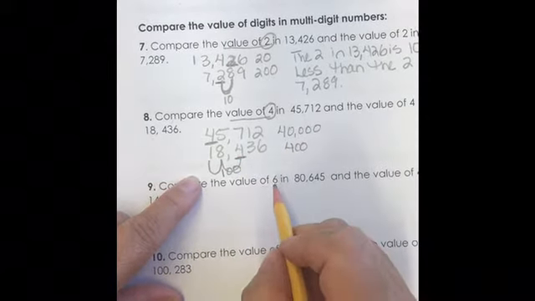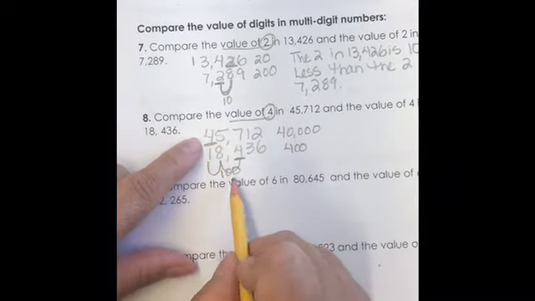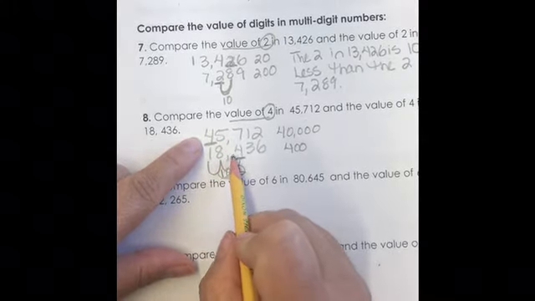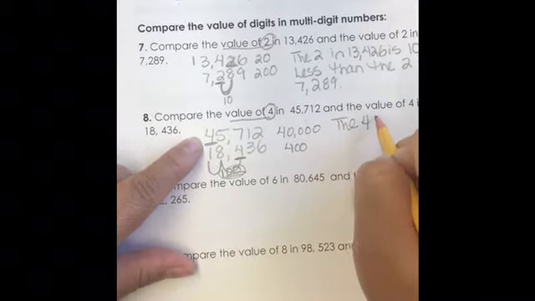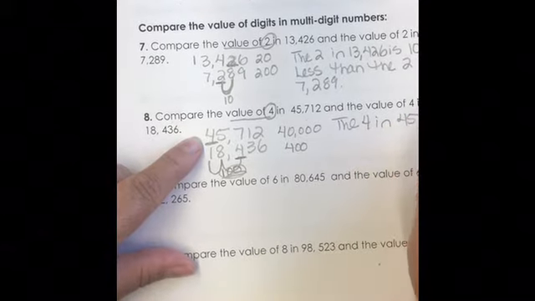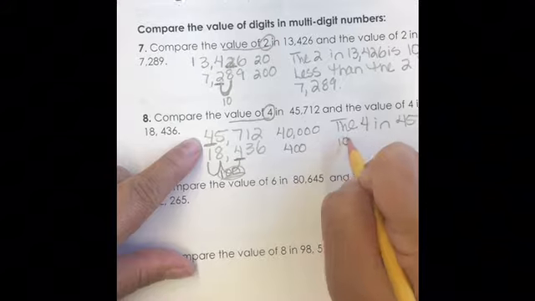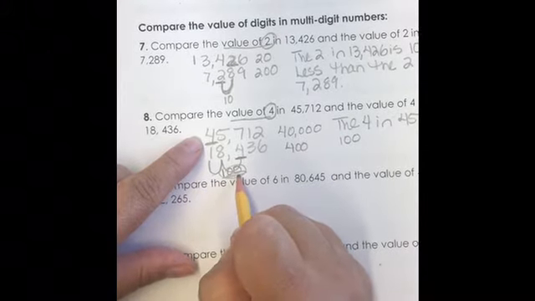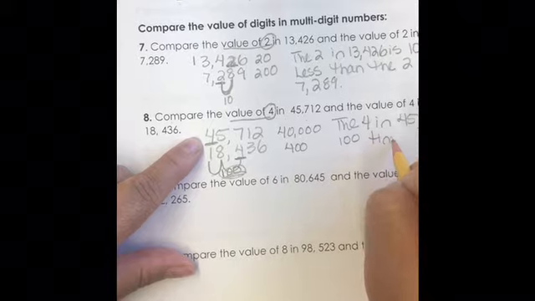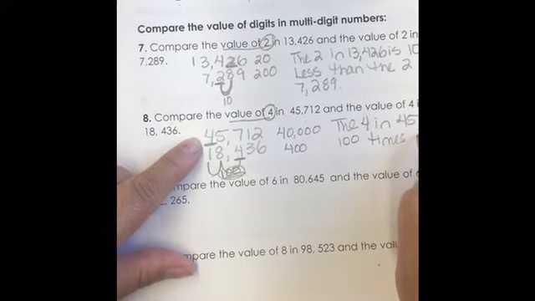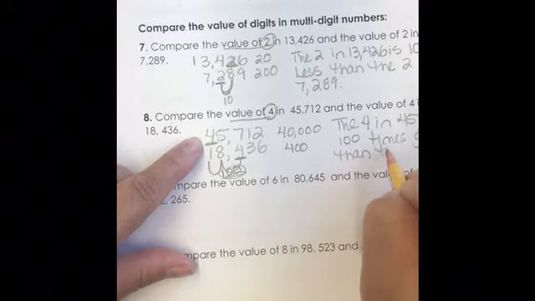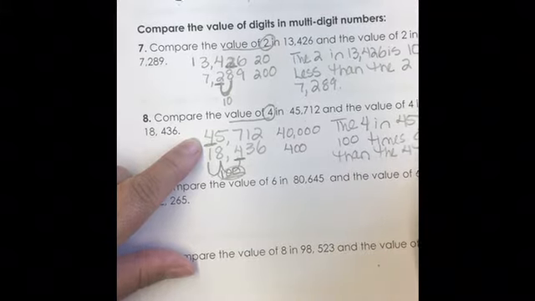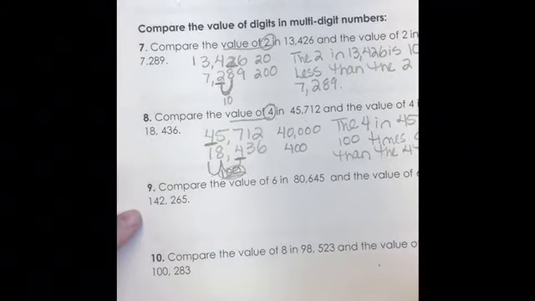Okay, so I can see that the difference here is that the top number is 100 times larger than the 4 here. So I'm going to write the 4 in 45,712 is 100 times more, because there were 2 jumps and there are 2 zeros in 100. It's 100 times more or greater, either way. I think they use greater a lot. 100 times greater than the 4 in 18,436.